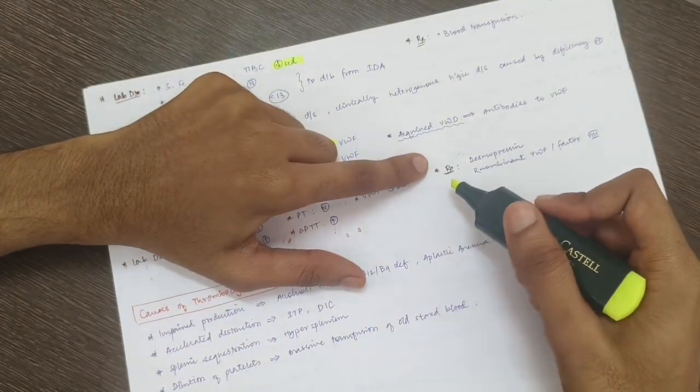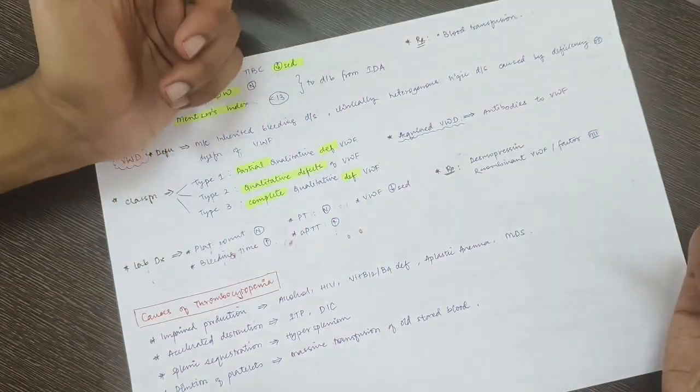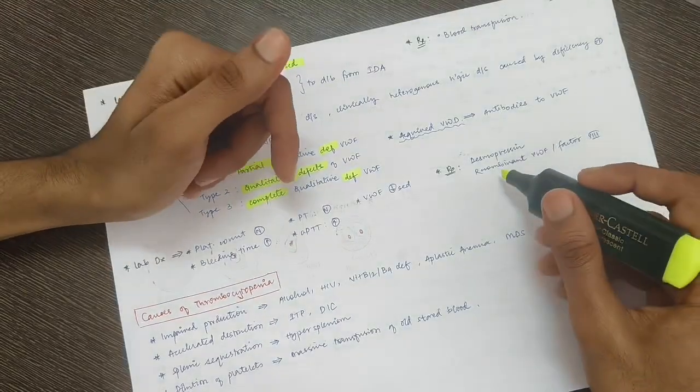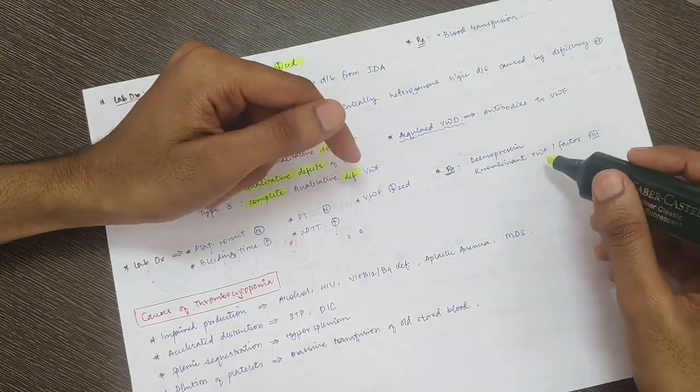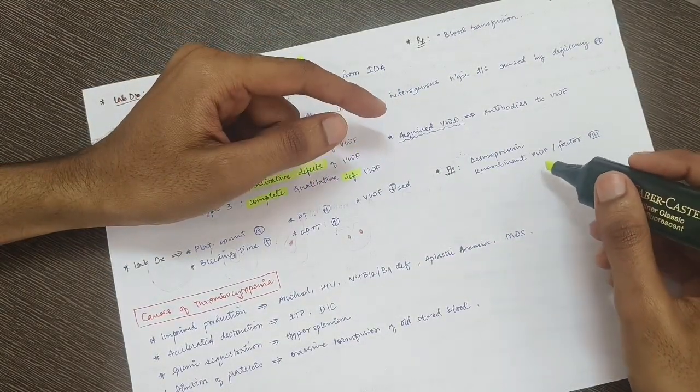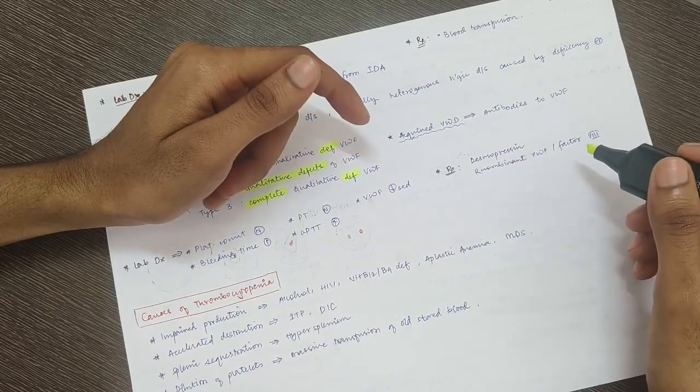What is the treatment? Treatment is desmopressin. I don't know for what reason they give desmopressin. The next is recombinant von Willebrand's factor can be given, or even factor 8 transfusion can be given.